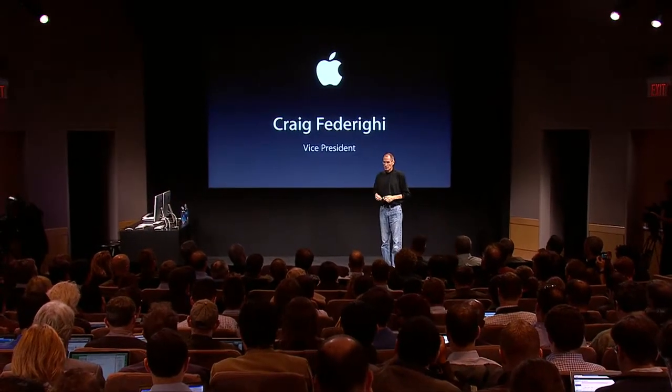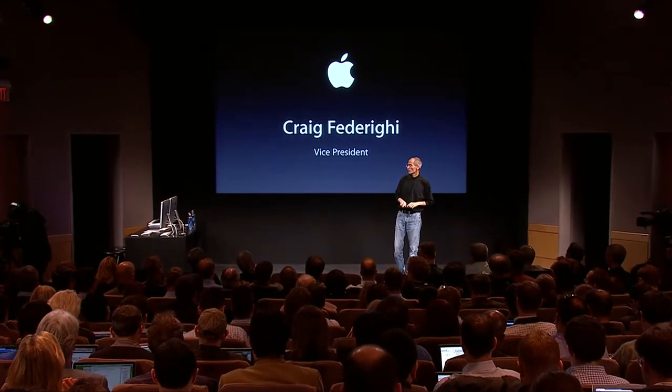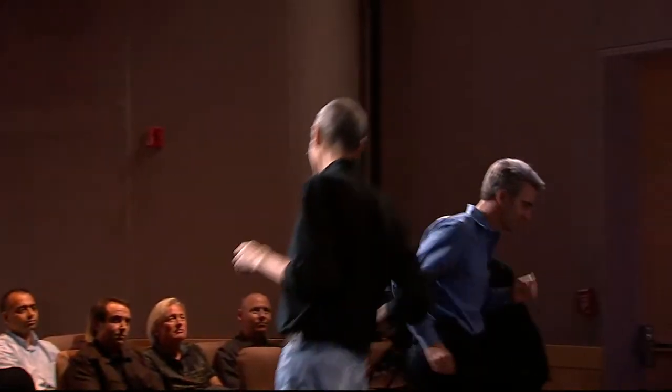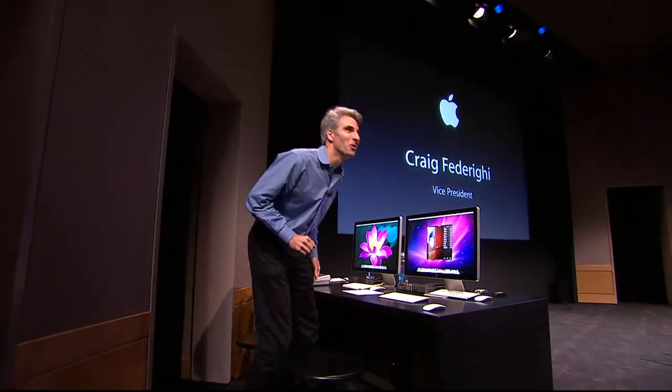So what we'd like to do now is, even though we have tons of new features in Lion, we've picked out a few of them, and we'd like to give you a sneak peek today. And to do that, I'd like to ask Craig Federighi, who's our Vice President of Engineering for Mac OS X, to come give us a demo. All right. Well, thank you, Steve. Thanks, Craig. Well, hello. Oh, wow. Thank you. So I'm absolutely thrilled to give you this sneak peek of just a few of the many features coming in Mac OS X Lion.